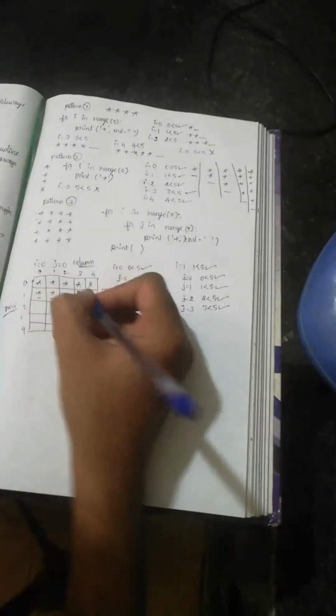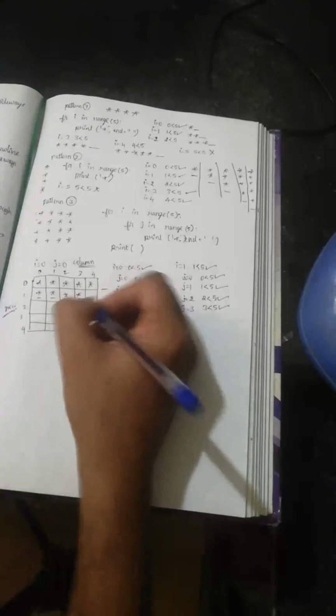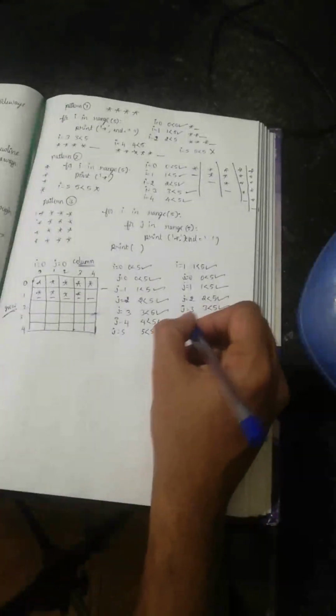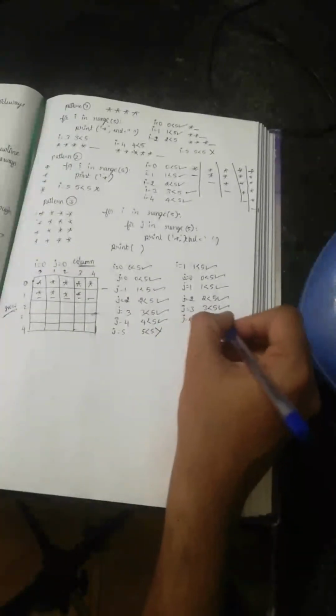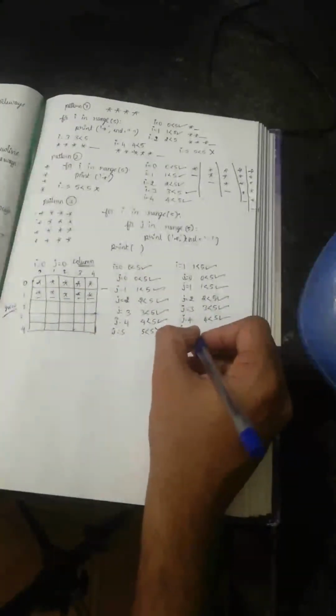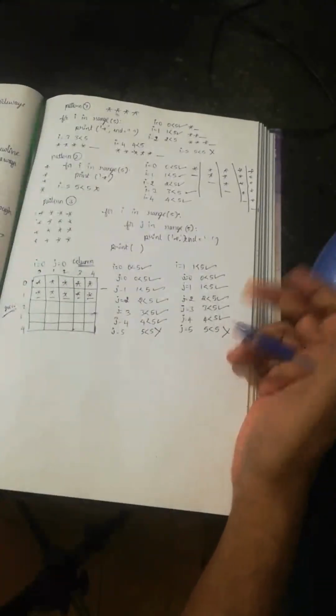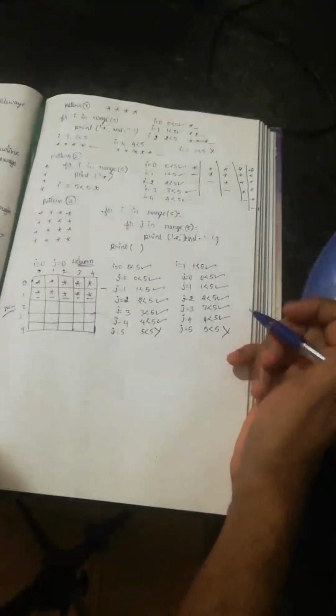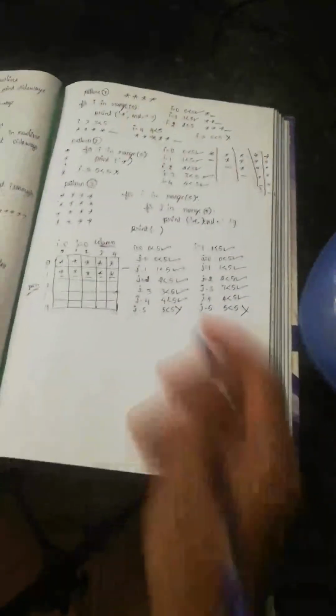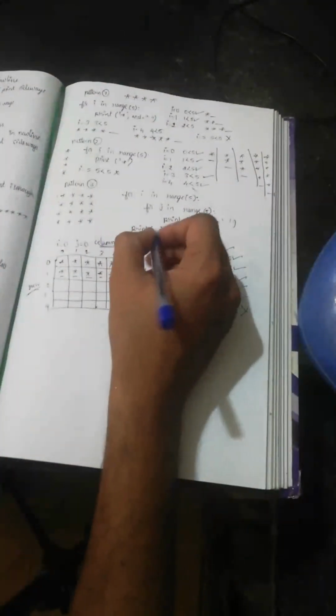It's going to print the star and move the cursor to the right side. Now j equal to 4, 4 less than 5, condition true. It's going to print the star and move the cursor. j equal to 5, 5 less than 5, condition false. It's not less than; we have not given 5 less than or equal to. So here the condition becomes false. Next, it's going to this print statement. So it's going to bring the cursor to the new line.